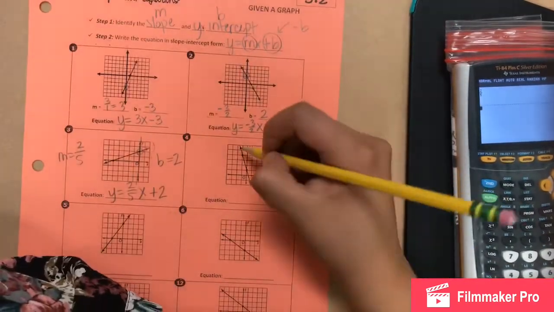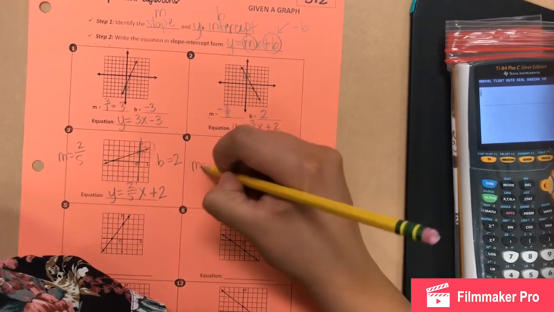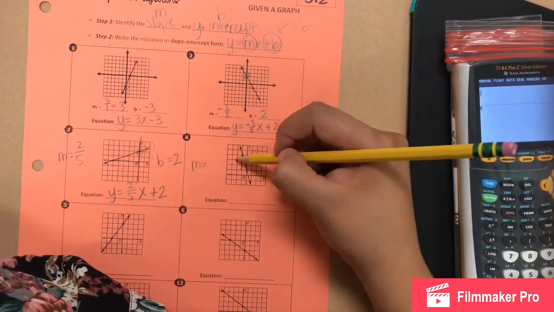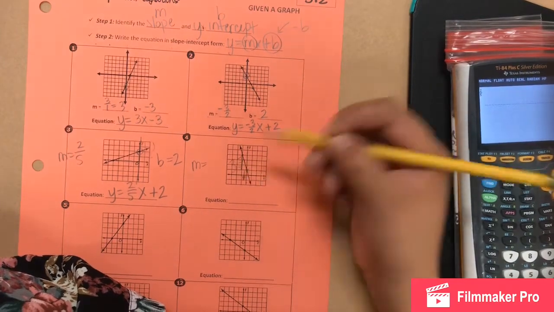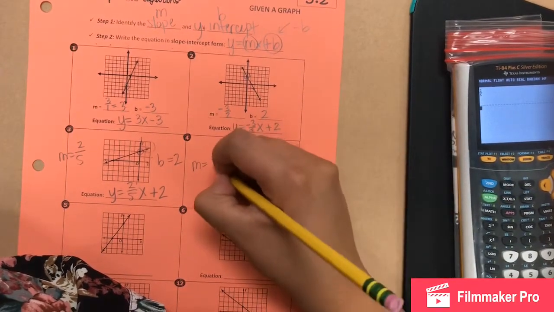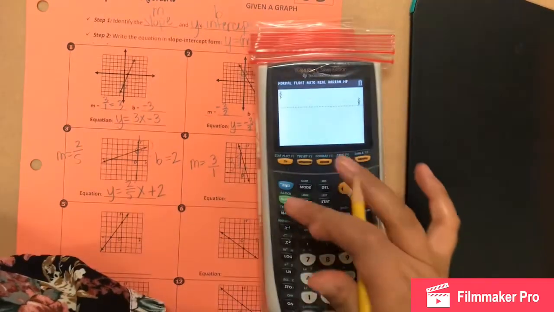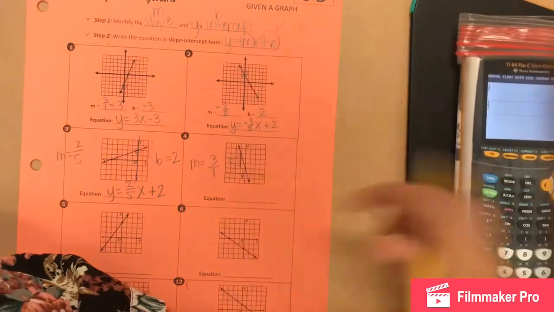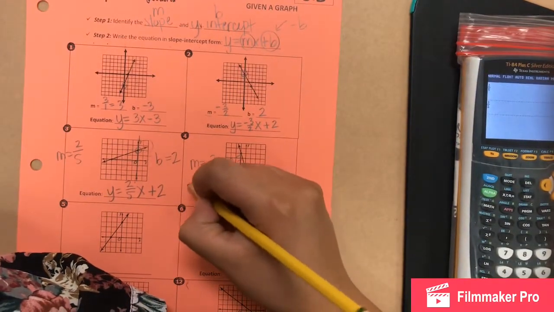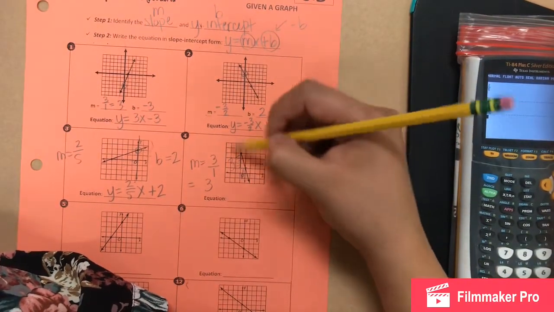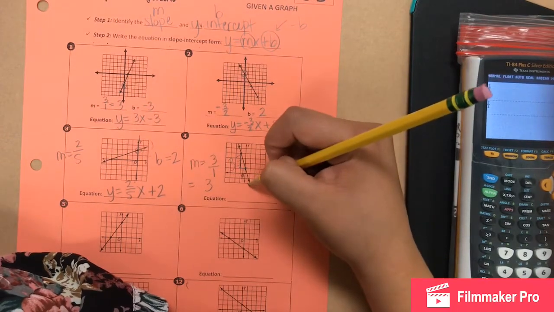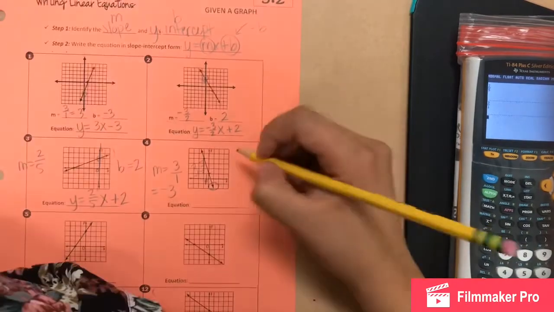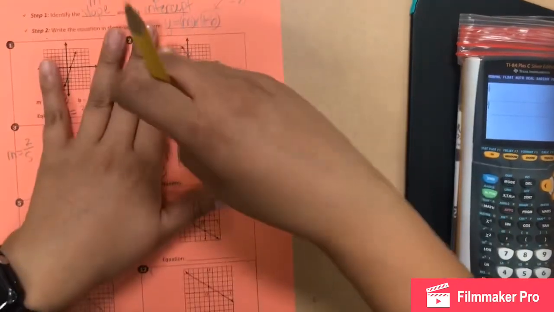Number 4, again, same exact thing. So my slope first is drawing that L. If I count, it's 1, 2, 3, and 1. Rise over run says 3 over 1. If I type that in my calculator, it does simplify to positive 3. But wait, is it positive 3? The direction of my line for the right side is pointed down, so it would be negative 3 as the slope.